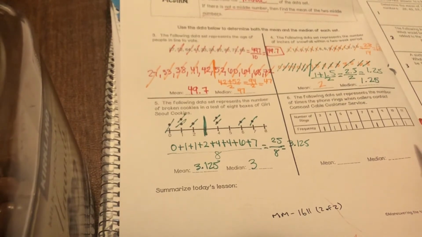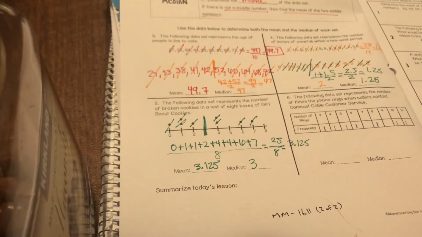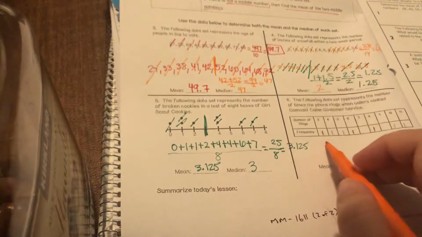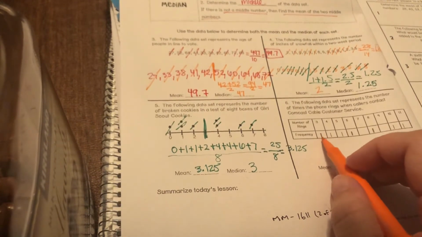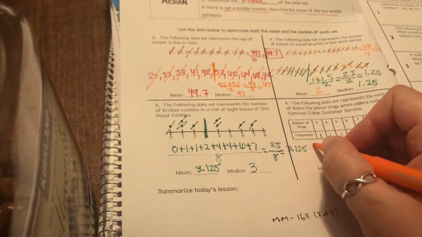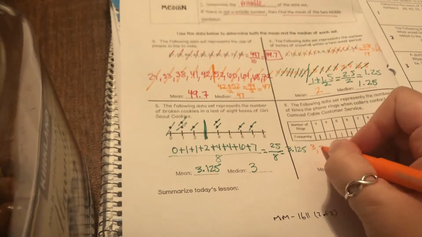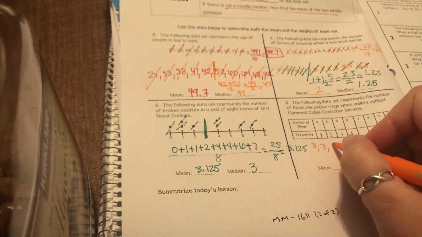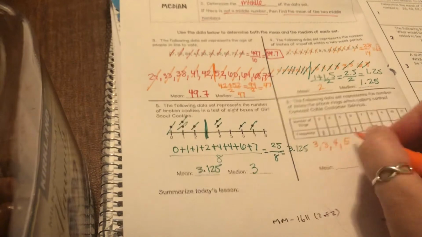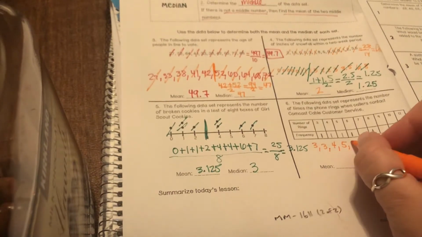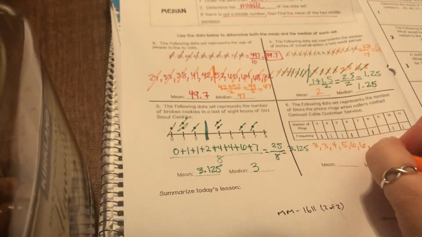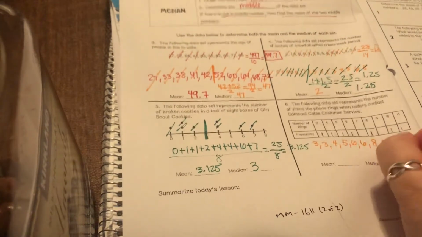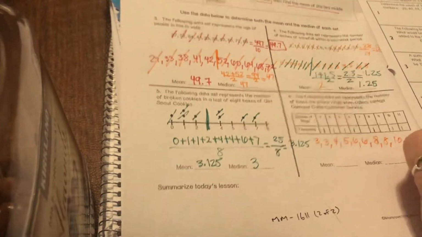And it's kind of hard to see because the tick marks are really close together, but you can see that for the 3, 6, and 8, there's actually 2 tally marks in the same box. So that means that the 3 happened twice. And then the 4 happened once, 5 happened once. There's 2 tally marks in the 6 box, so 2 6s, 2 8s, 1 10, and 1 11.